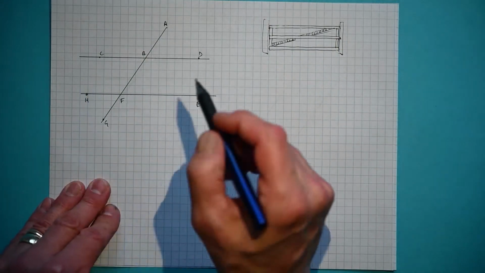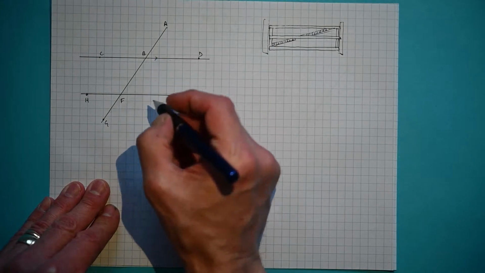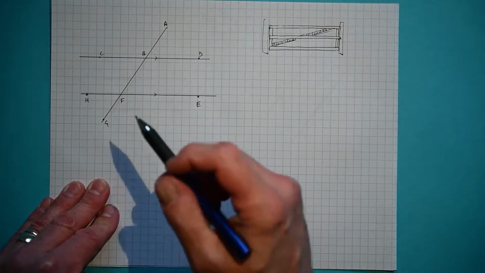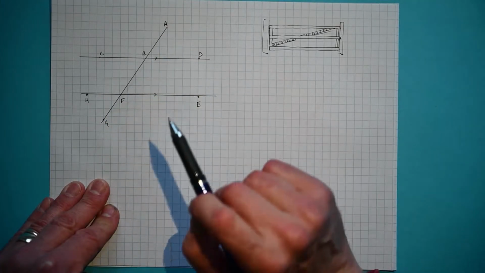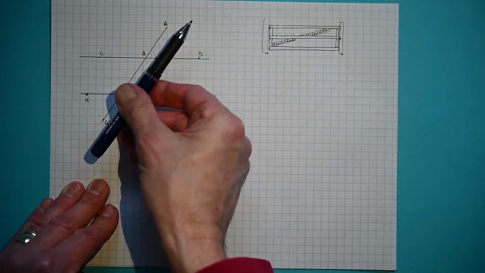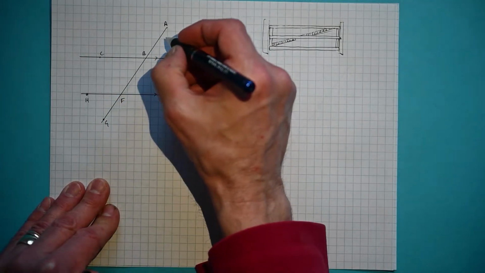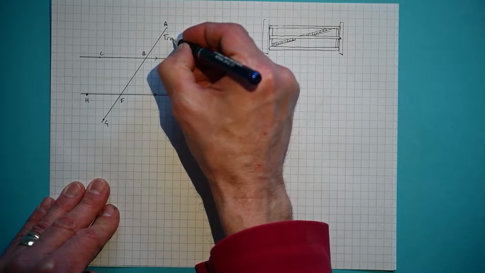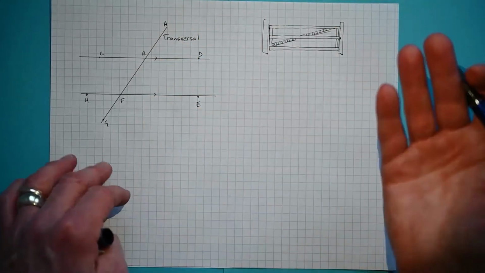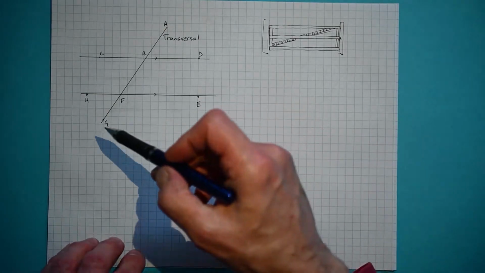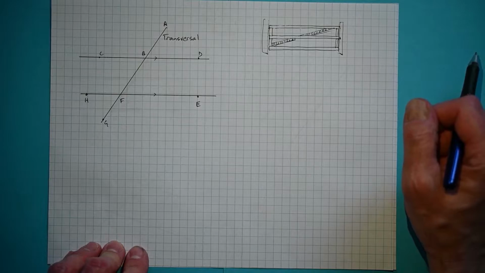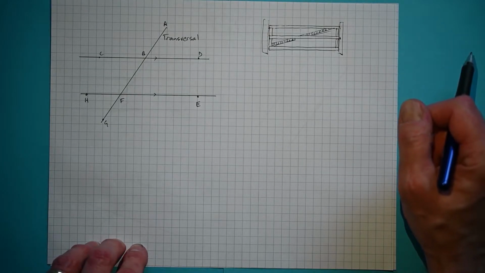So if you look here, these two lines indicate that they're parallel using a little single arrowhead on each line. And here's a line that crosses them. Now it doesn't cross them in the same way as this one does. It's at a different angle. But nonetheless, it's still given this special name called transversal. And whenever we have parallel lines and a transversal crossing them, we have a number of relationships that exist there that are worth taking a look at.